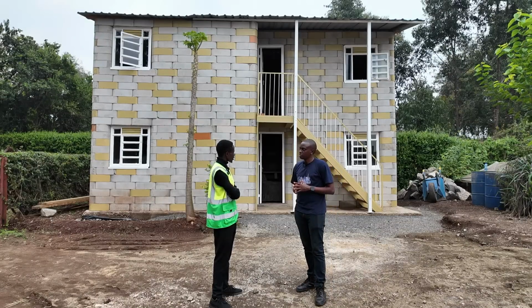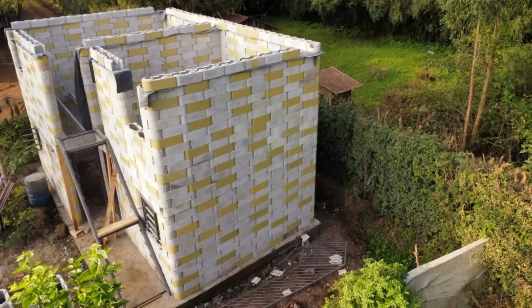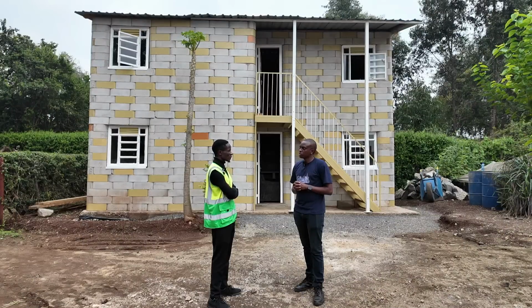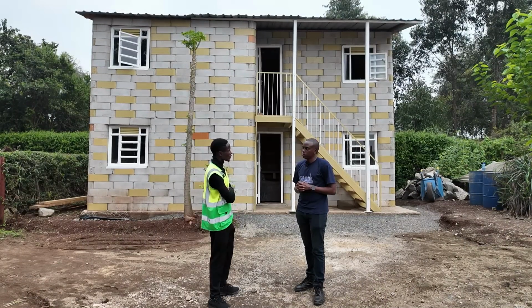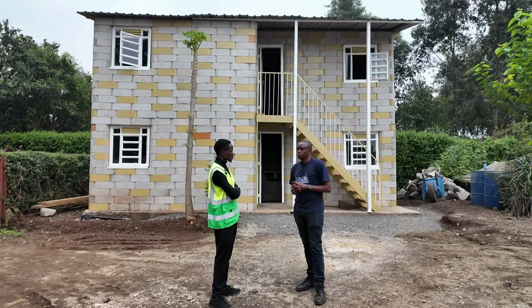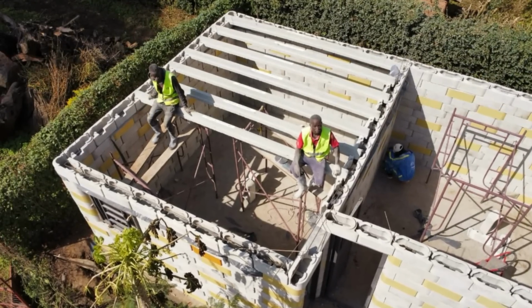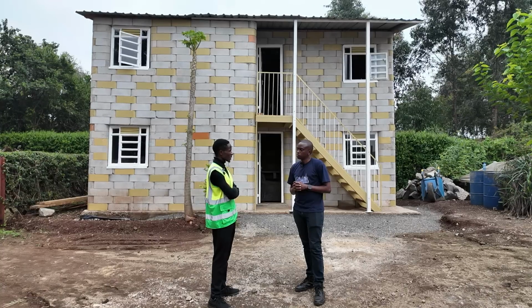90% of the blocks are very hollow, except for the ring beam only. That is the 13th course. The 13th course is filled with concrete all around the house, more of a lintel, and it helps to distribute the load of the walling on the first floor very well, and also be able to hold the first floor slab. So where we have the concrete is only at the ring beam level.